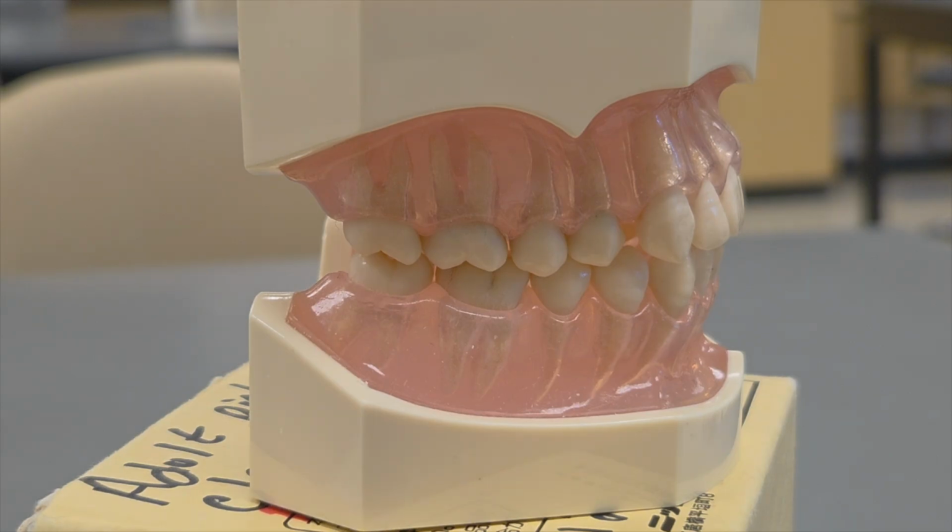Today I want to talk about occlusal relationships in centric occlusion. The first thing I have set up here is our normal occlusion. Let's first look at the molar relationship of those first molars. The mesial-buccal cusp of the maxillary first molar occludes with the mesial-buccal groove of the mandibular first molar. So let's take a look at that.